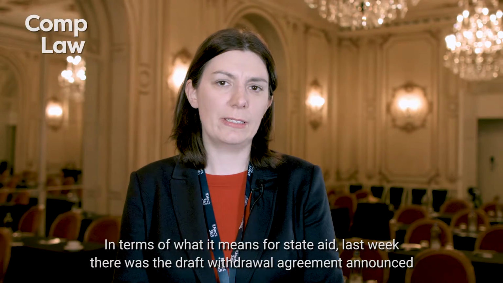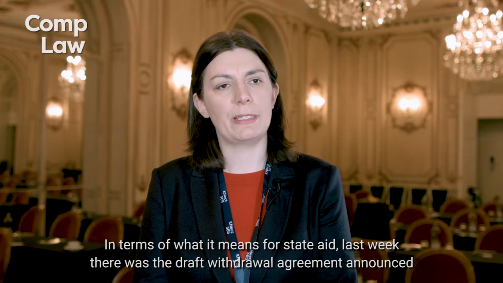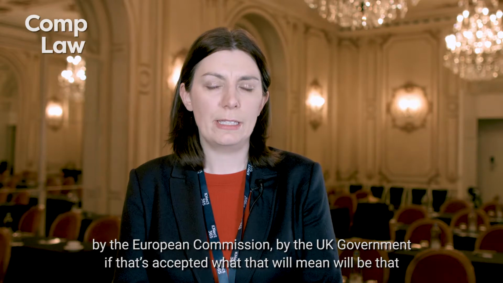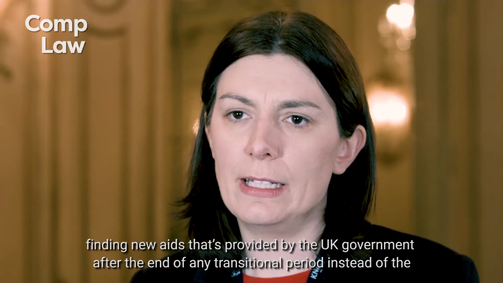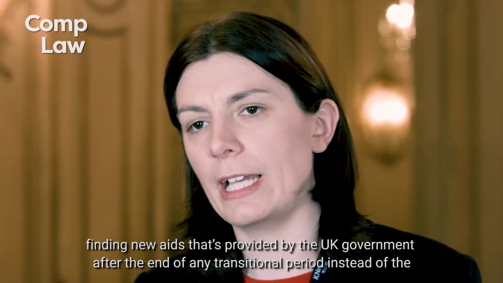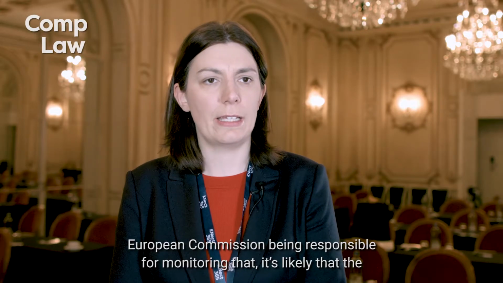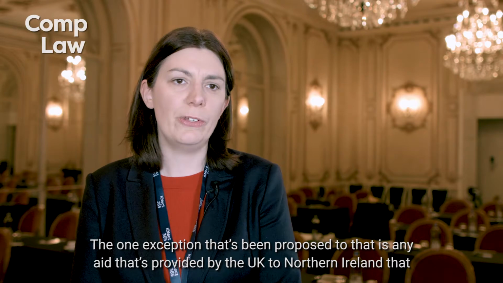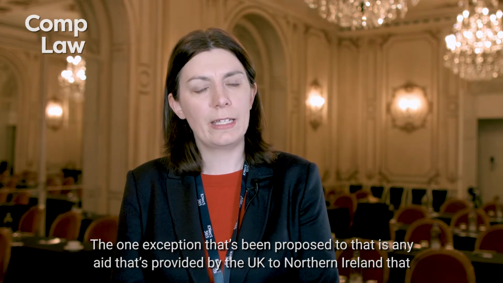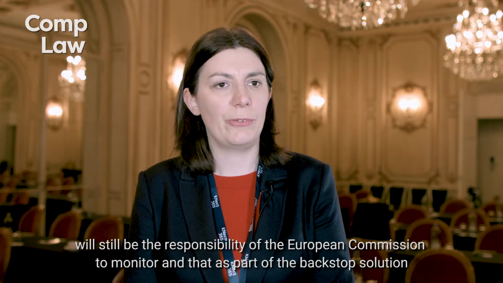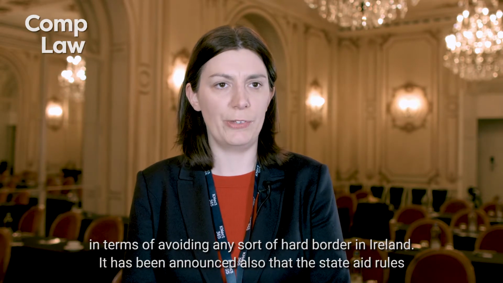In terms of what it means for state aid, last week there was the draft withdrawal agreement announced by the European Commission and the UK government. If that is accepted, what that will mean is that for any new aid that's provided by the UK government after the end of any transitional period, instead of the European Commission being responsible for monitoring that, it's likely that the Competition and Markets Authority, the CMA, in the UK would have control of and responsibility for monitoring state aid. The one exception that's been proposed to that is any aid that's provided by the UK to Northern Ireland, that will still be a responsibility of the European Commission to monitor, and that's as part of the backstop solution in terms of avoiding any hard border in Ireland.